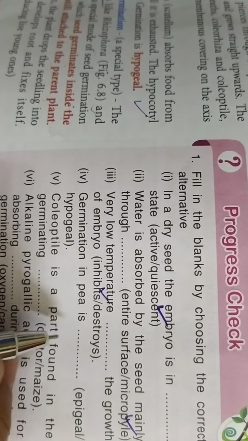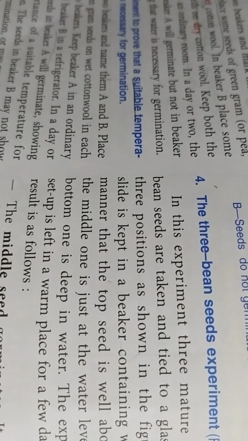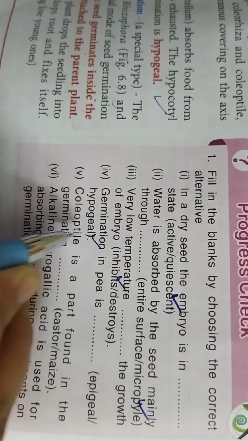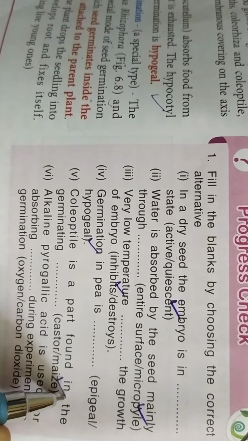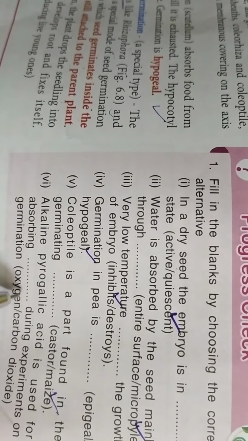Germination in pea, just now you have read, is hypogeal. The cotyledons remain underground, so hypogeal. Coleoptile is a part found in the germinating maize. Alkaline pyrogallic acid is used for absorbing oxygen.